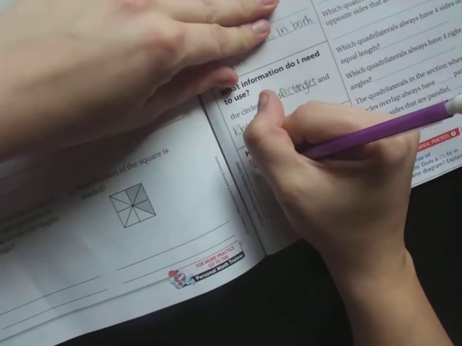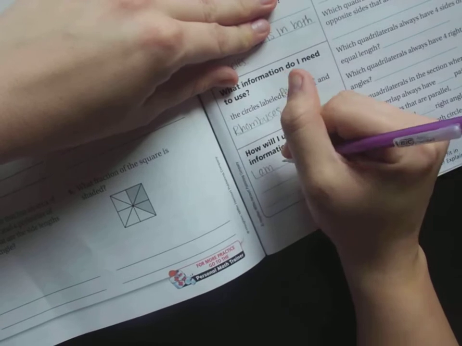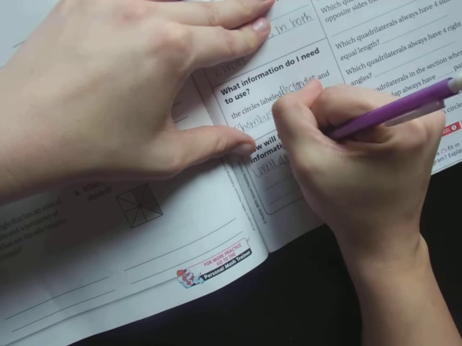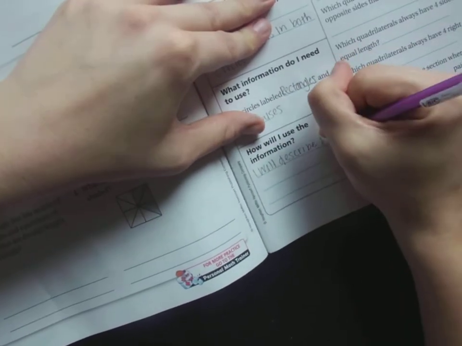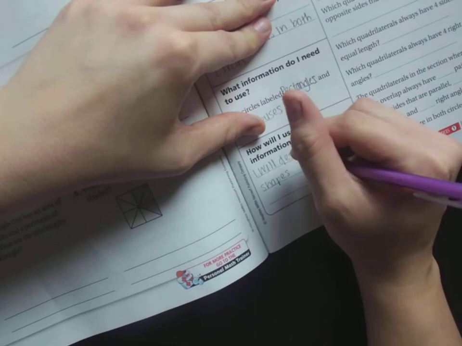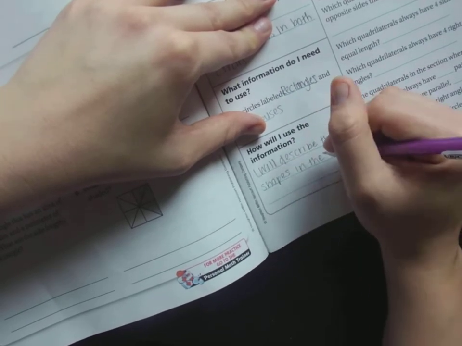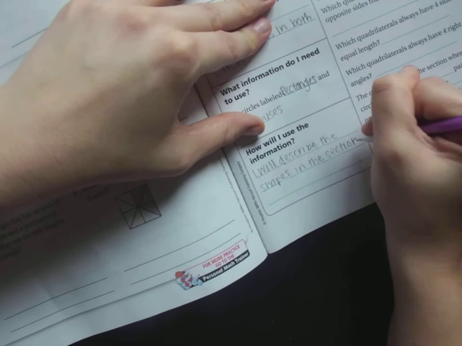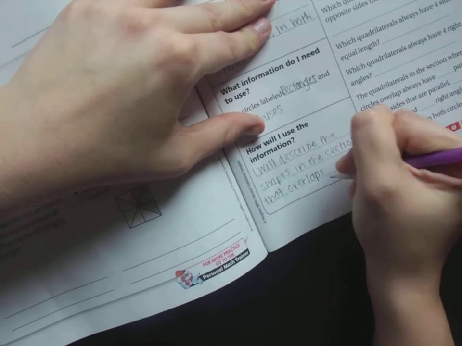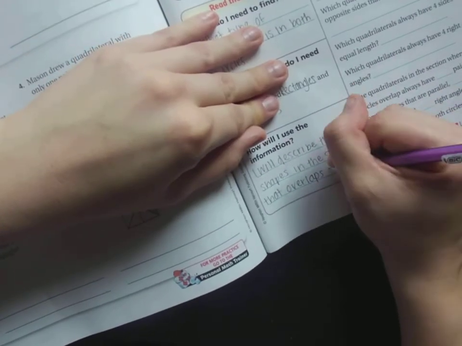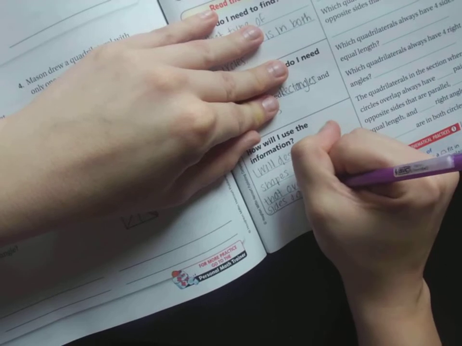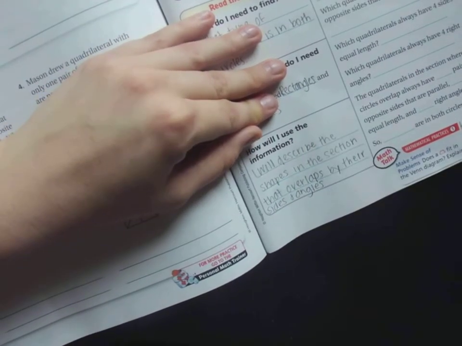Well, I will describe the shapes in the section that overlaps by their sides and angles, so I can rename shapes.